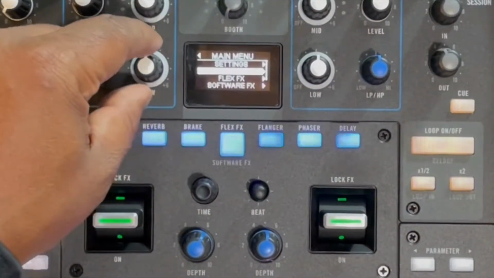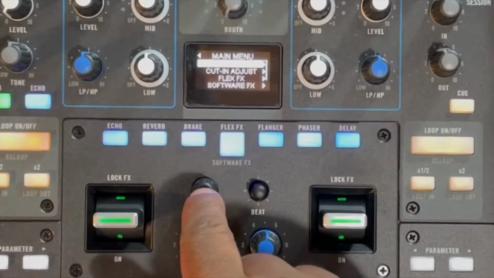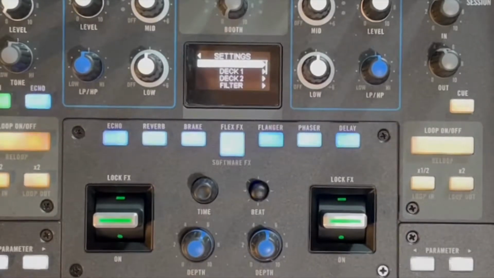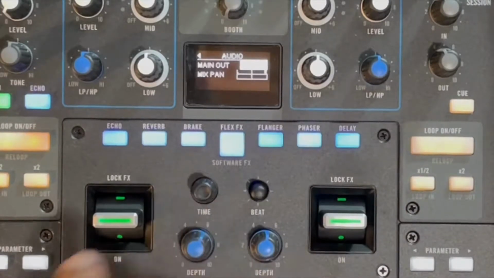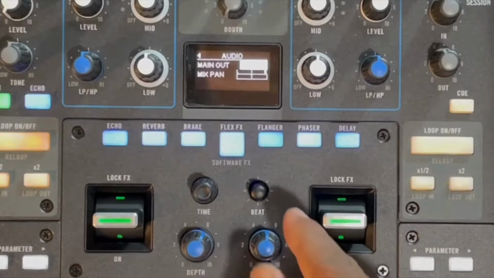And let's start from the top. Right from the top, you have your settings. If we tap into there, you get to control the settings for a couple of different parameters. You've got the audio is the first one. When you jump into the audio settings, you get the option to choose whether the mixer is outputting in stereo or in mono.